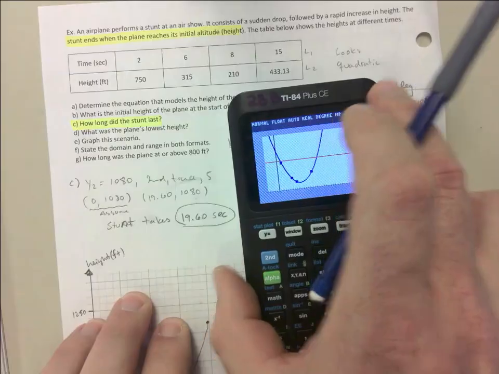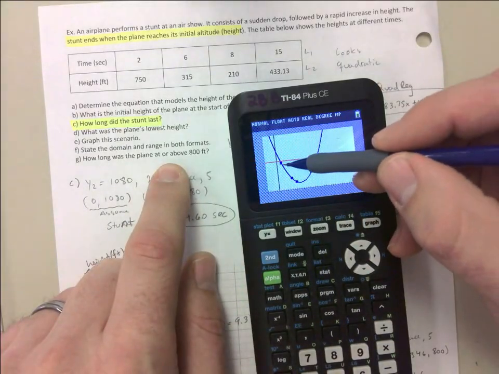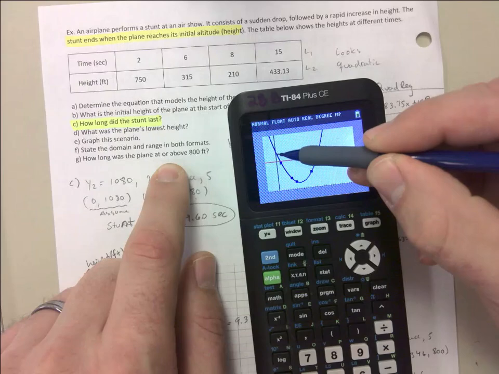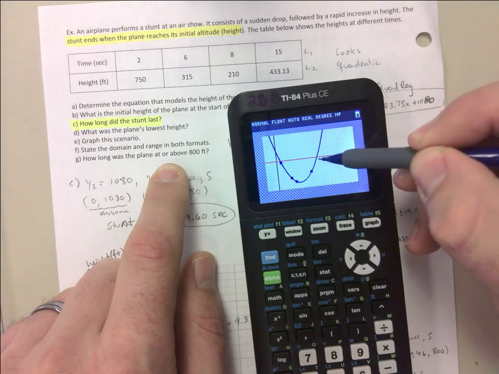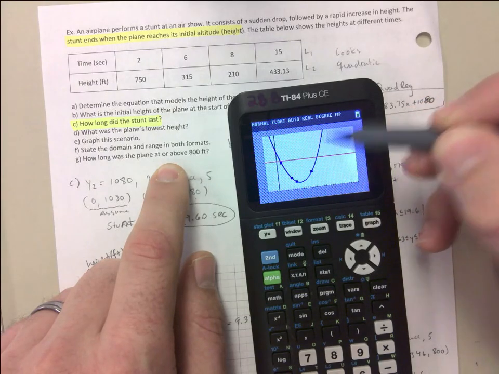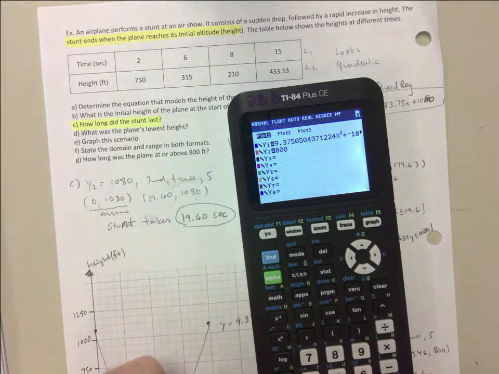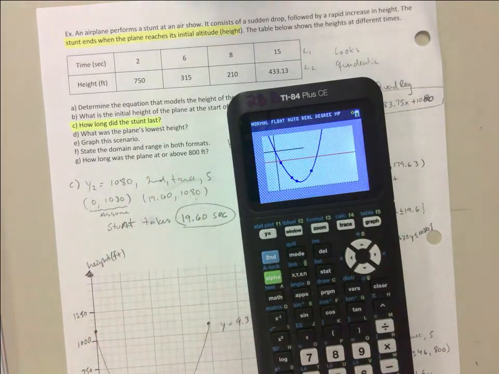So it wants the time it was above this, right? So basically this little stretch and this little stretch here, because let me put the 1080 in there as well. Sorry guys, I'm fighting something.